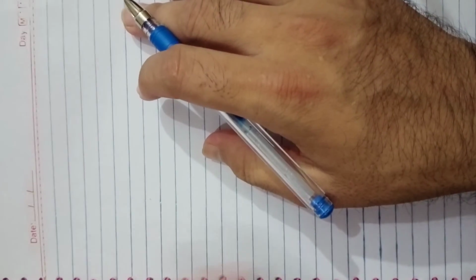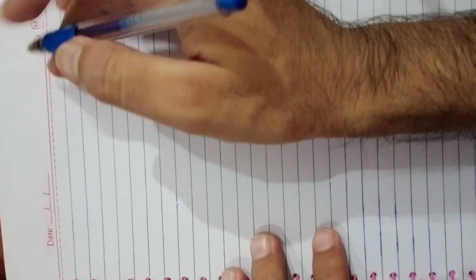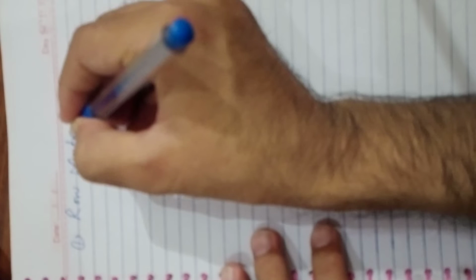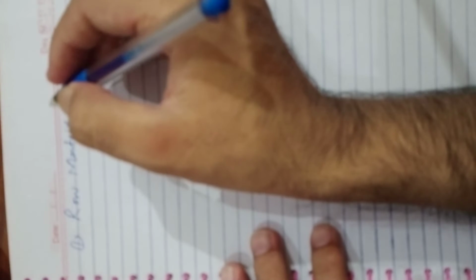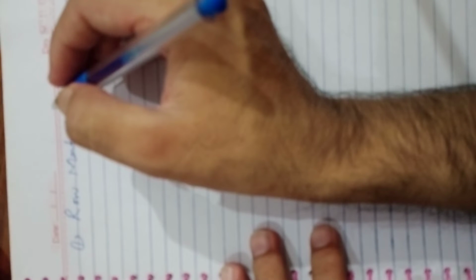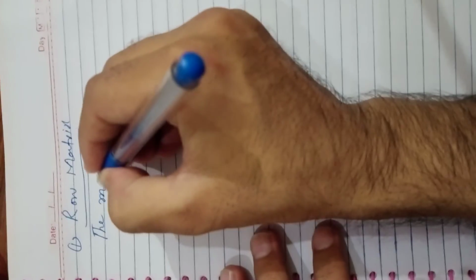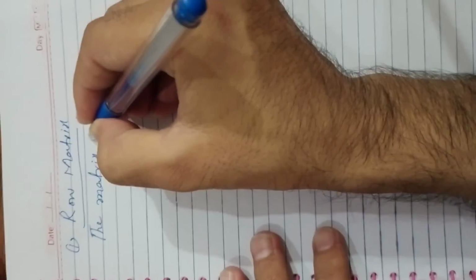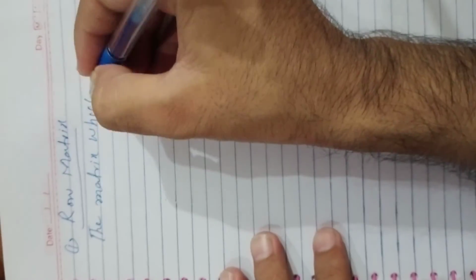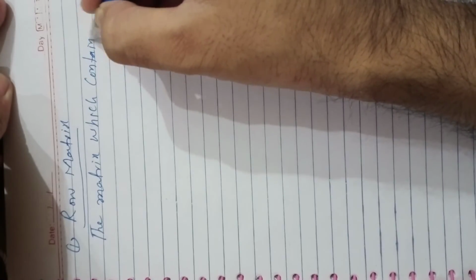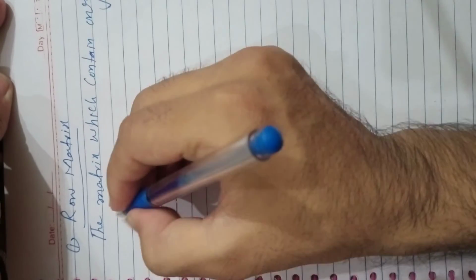There are types of the matrix. Number 1 is called row matrix. By row matrix we mean the matrix which contains only one row.